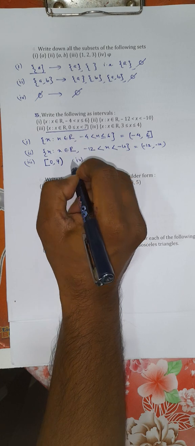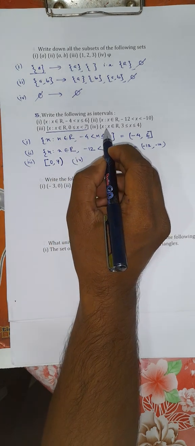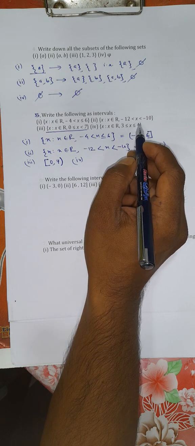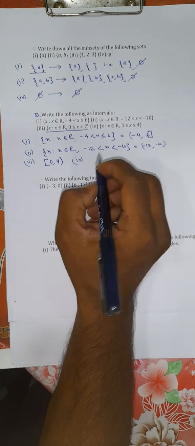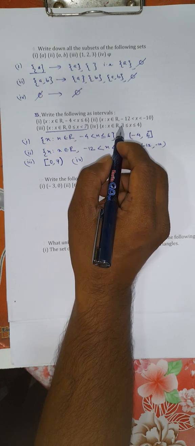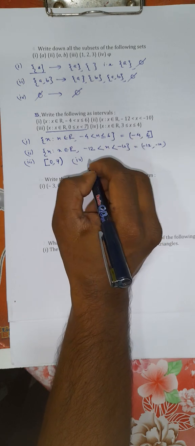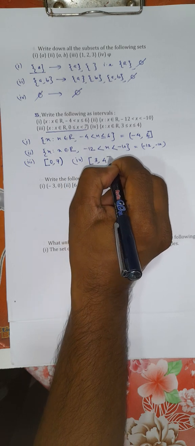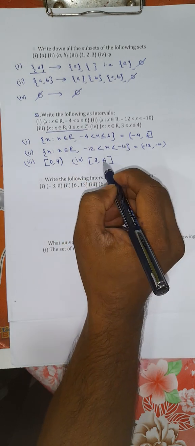Question number 4. X such that x is a real number. X lies in between 3 and 4, including 3 and 4. So when it is including 3 and 4, it is a closed interval, [3, 4] closed interval, right?